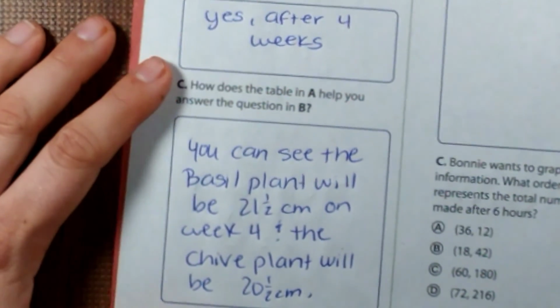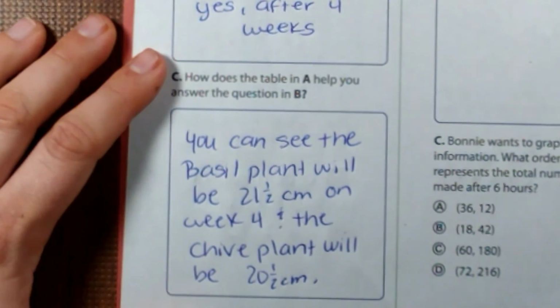Okay. Pause it after you finish copying that down, or while you finish copying that down.